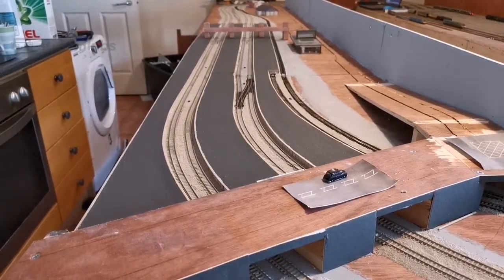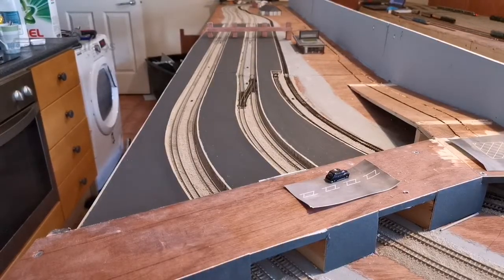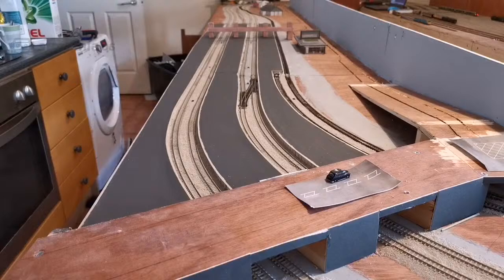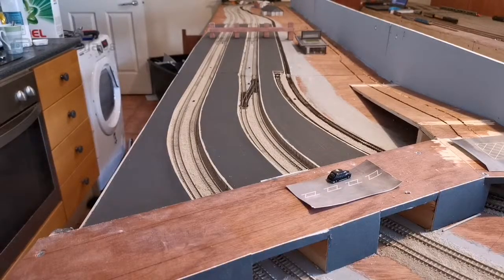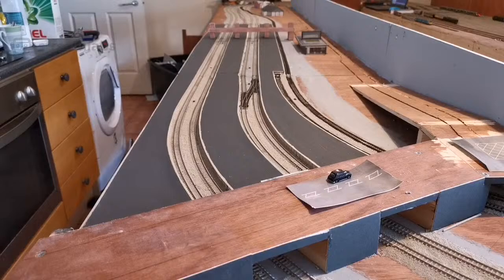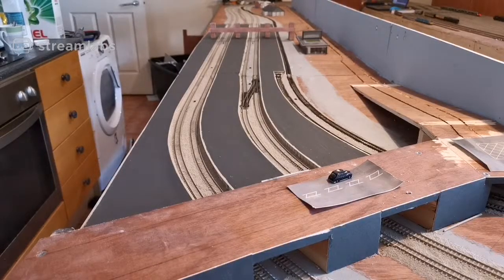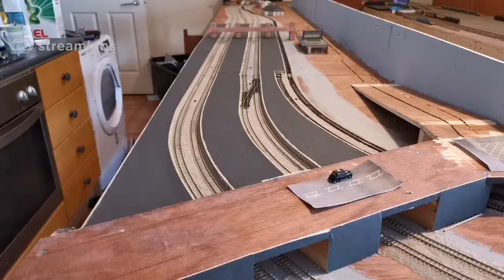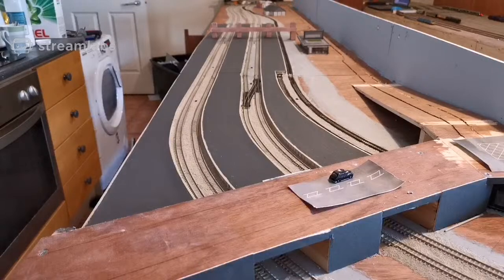Oh, we've got something going into the bay platform. Here it comes. Got a pacer coming round on the branch line into the bay platform. The bay platform was a last minute addition. They made that nicely.